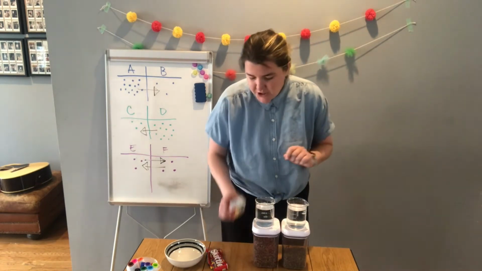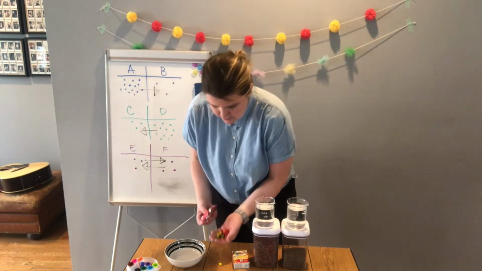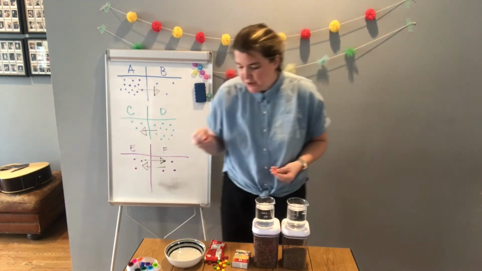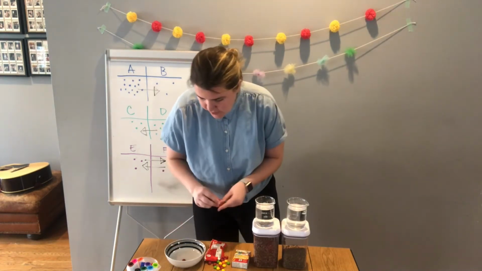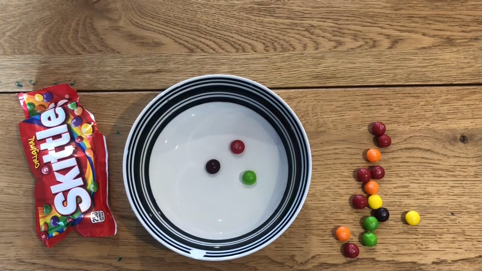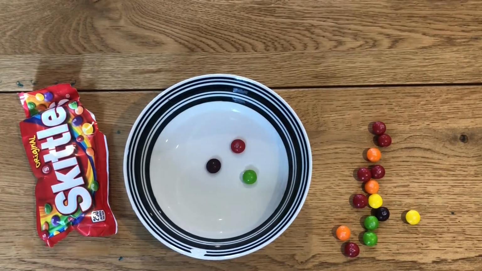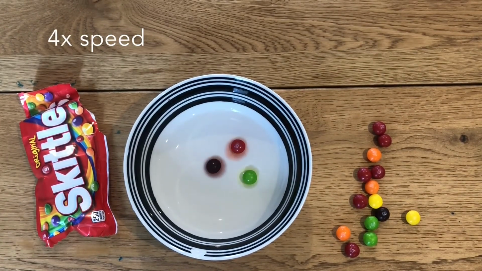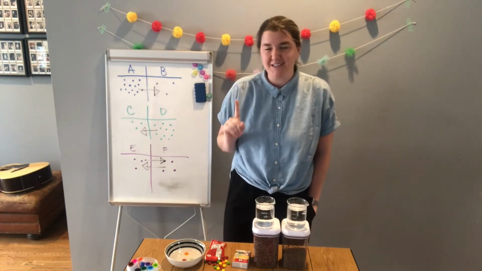So the first thing I'm going to do, 3 Skittles. I want 3 different colors. Oh, there's like a lot of red ones. I'm gonna spread them out in my bowl of water. All right, so I'm gonna put the Skittles in my bowl of water. Make a prediction, what do you think is gonna happen? All right, I want you to explain why this happened.